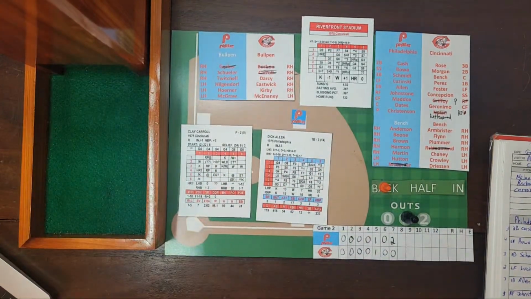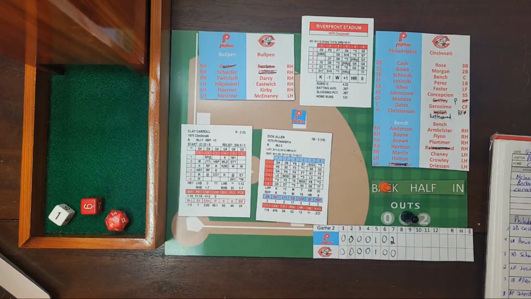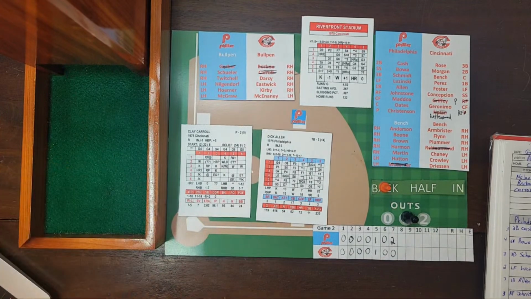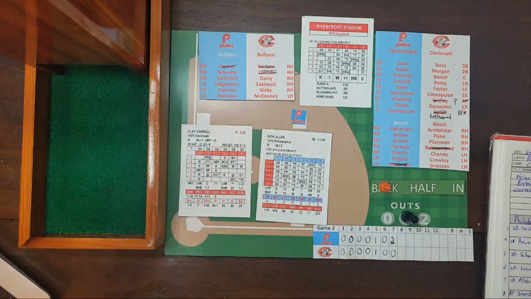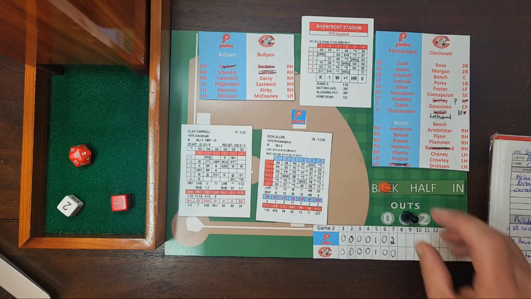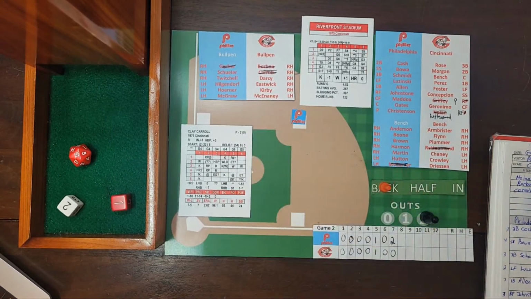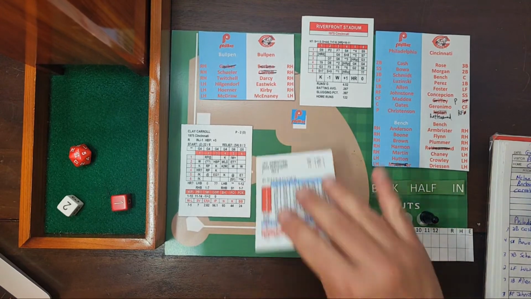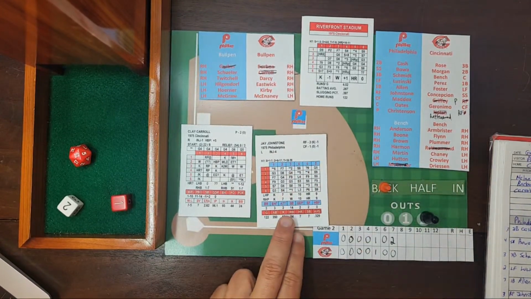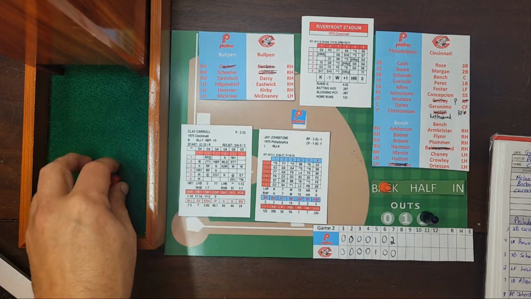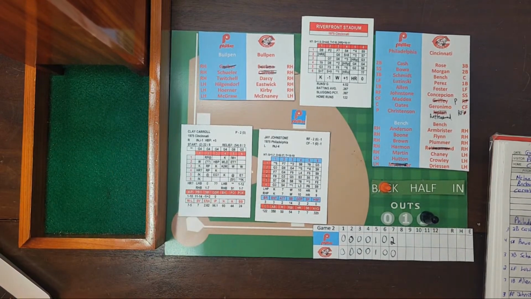Again, no need for any strategy roll. Carroll, 6-1, blank again. Dick Allen, 1-2, pops it to short, out number 2. 2 down, and it's up to Johnstone. Now Johnstone singled, walked, and flew to right. Maddox is on deck, who's 2 for 3.